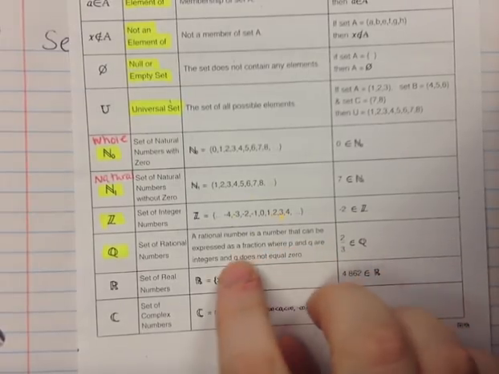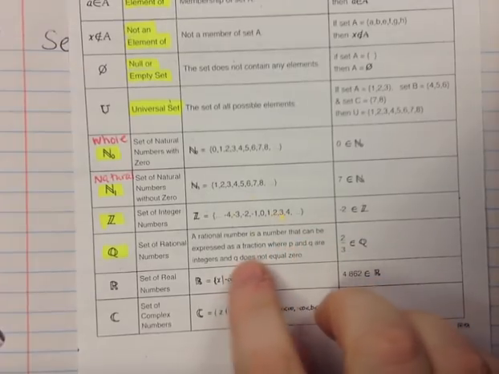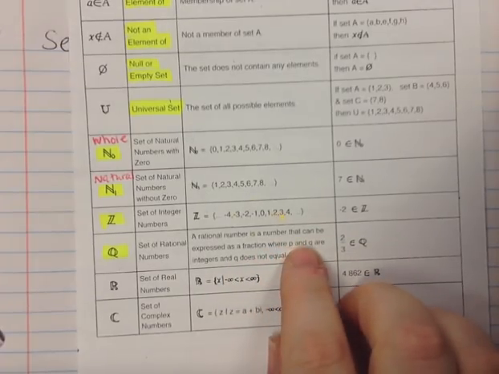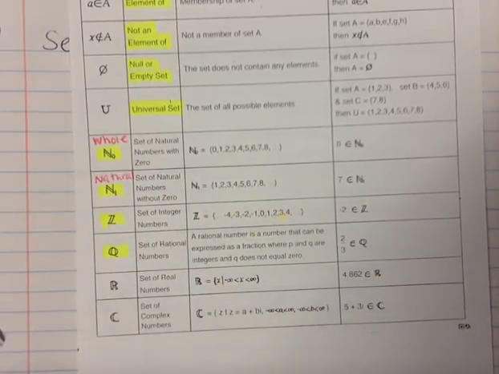Where P and Q are integers, it's a fraction, P over Q. Q cannot equal 0 because you cannot divide by 0 anytime. So this fancy Q is the set of rational numbers. Rational numbers are anything that can be written as fractions. So 0.6666667 is really 2/3. So anything that can be written as a fraction.